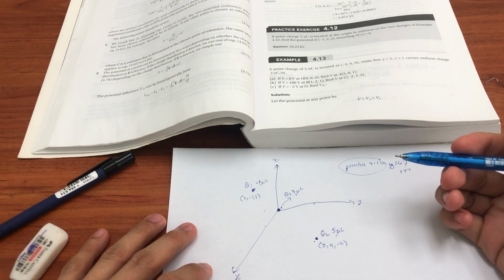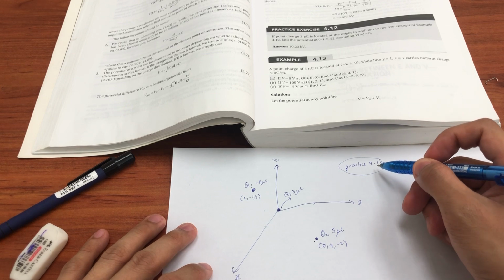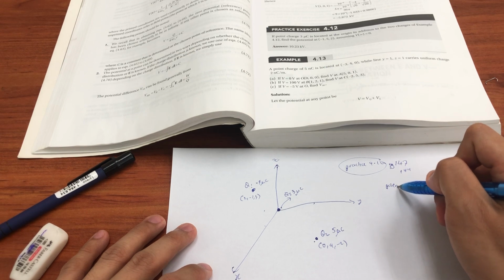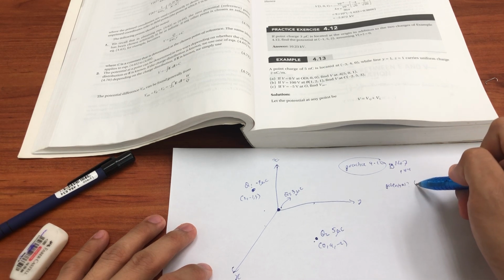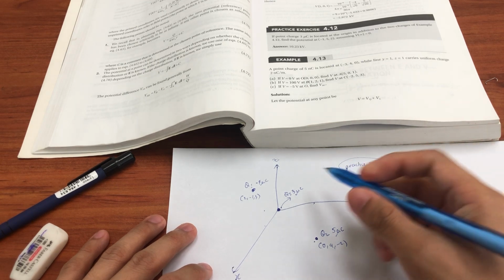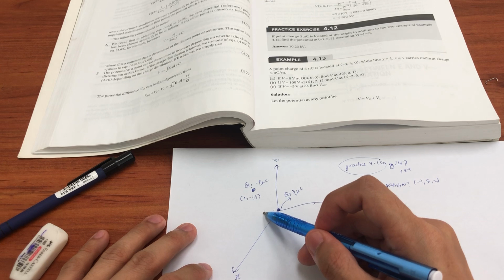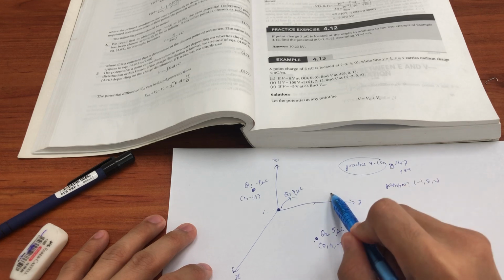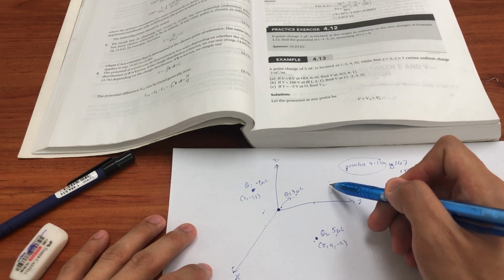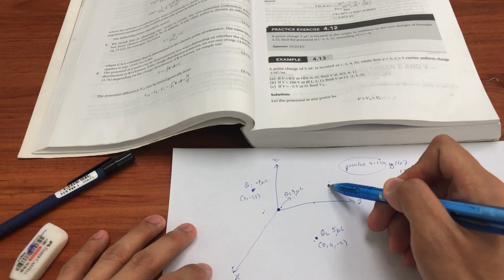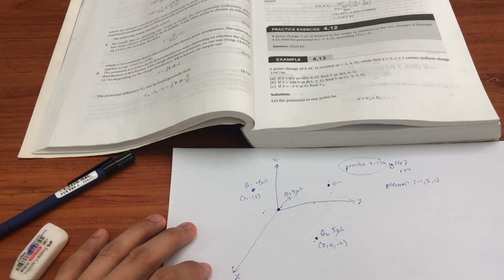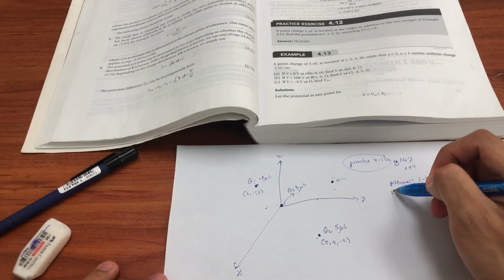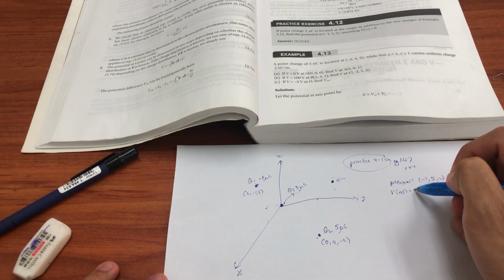Now the question for practice 4.12 is asking: find the potential at -1, 5, 2. First, you locate where your -1 is here, 5 and 2. We can imagine it is somewhere here. We will measure the potential here, assuming the potential at infinity is 0.